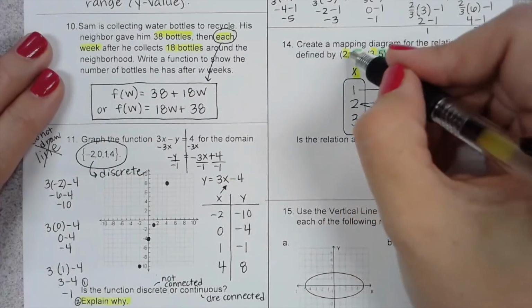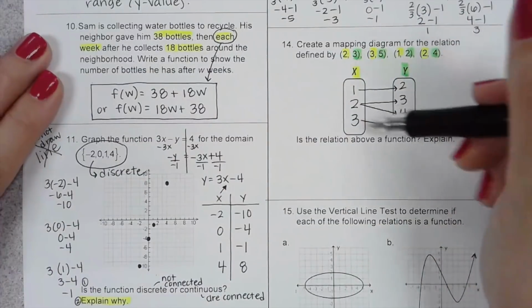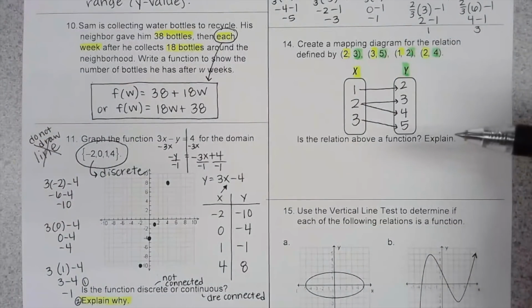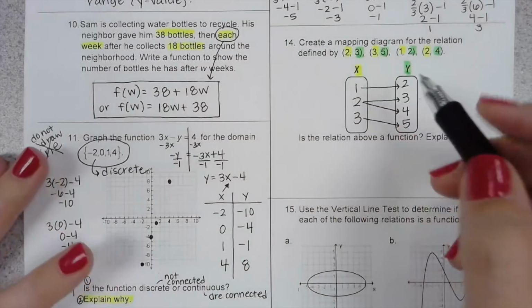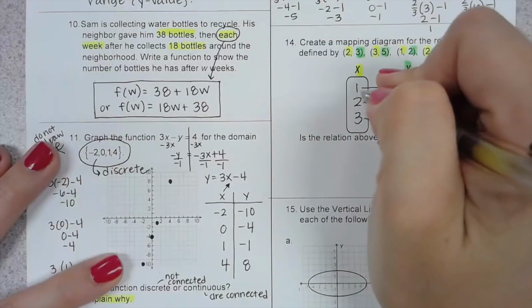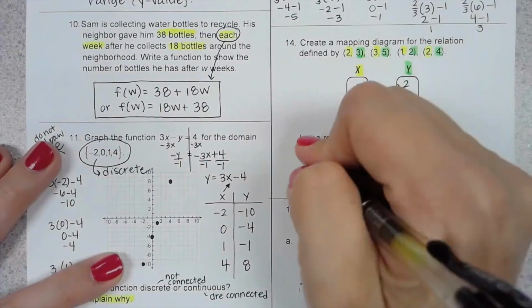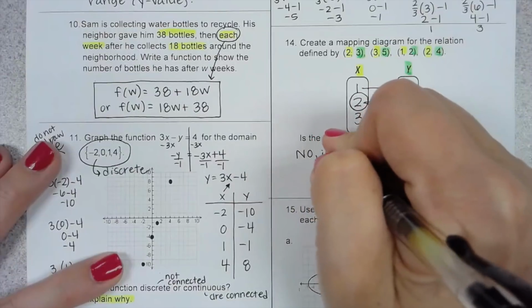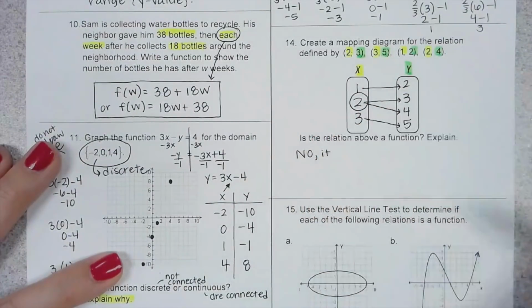So you make sure that if you started with 4 points, there should be 4 arrows drawn on your graph. And the last part to this question wants us to decide, is the relation above a function, and it wants you to explain. Doing this from a mapping diagram can sometimes be hard, but the number 2 is the number that helps you decide that the answer to this question is no. It is not a function. And then we're going to have to also explain why.